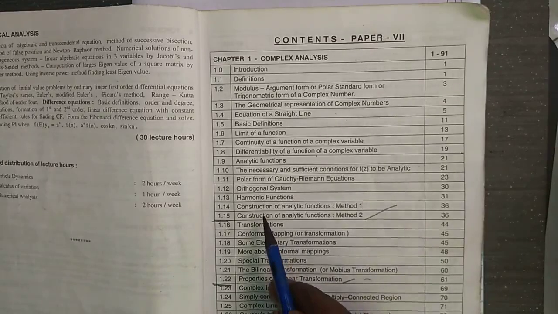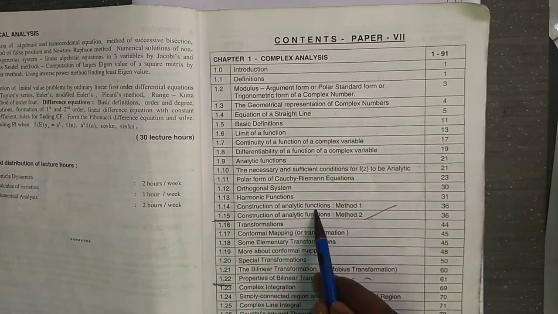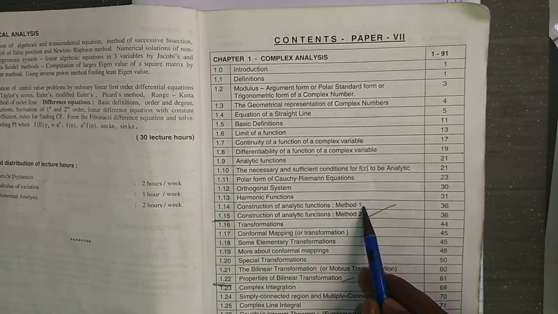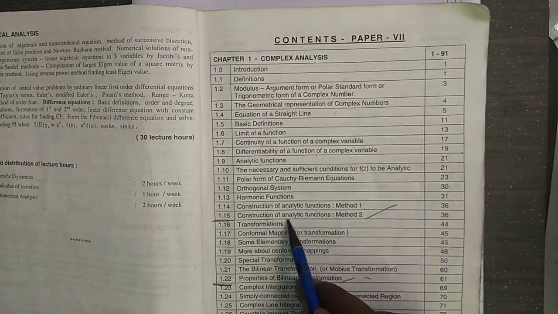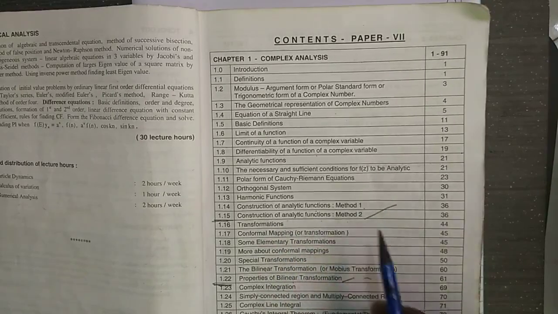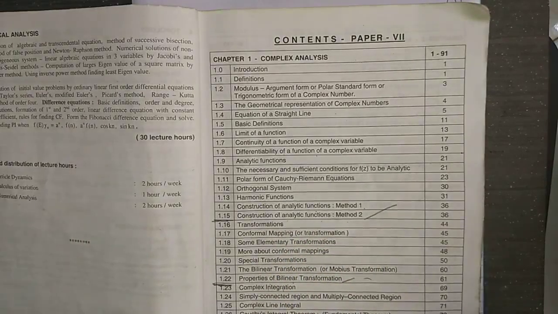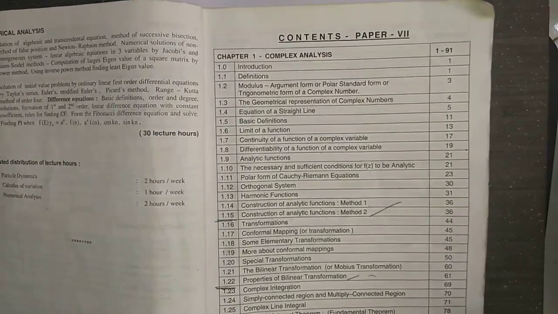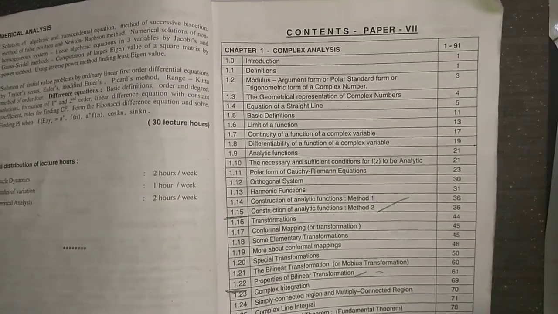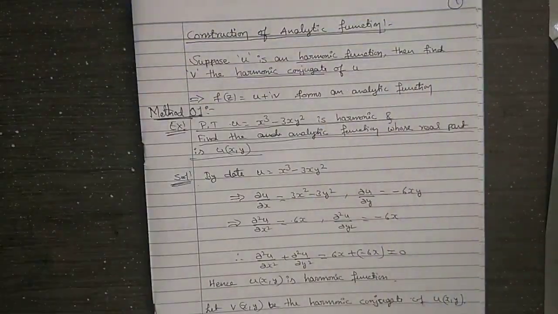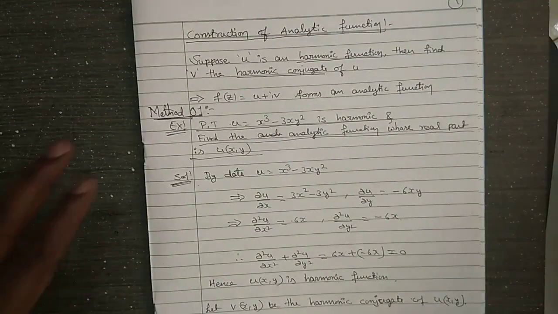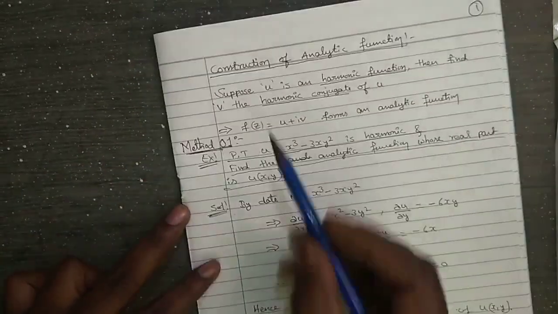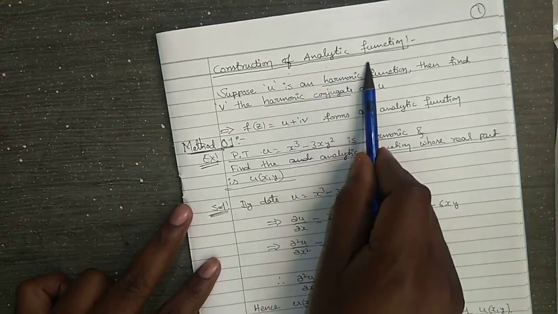Next we will start construction of analytic function method number 1 and construction of analytic function method number 2. So let's see in this video construction of analytic function method number 1. You can see here construction of analytic function.